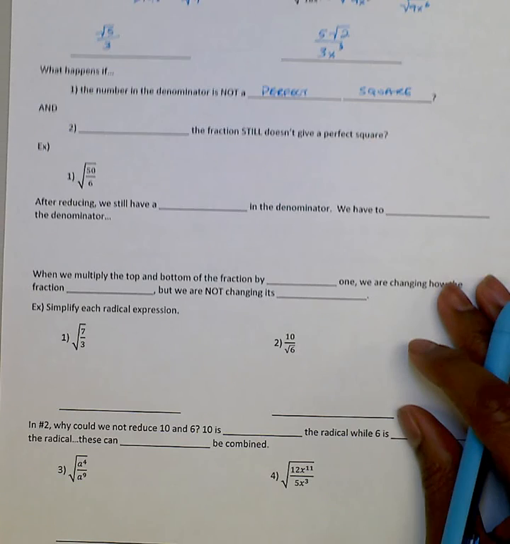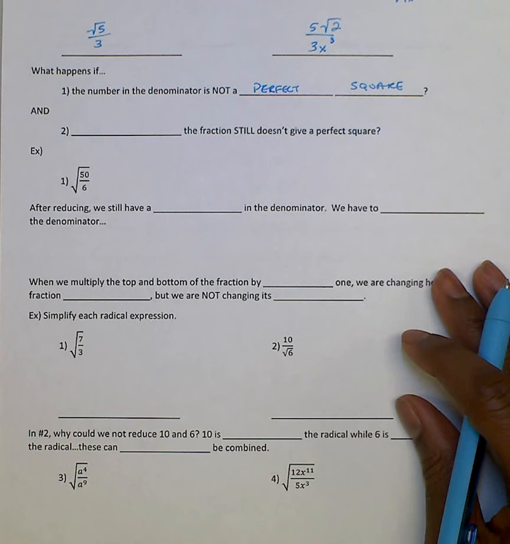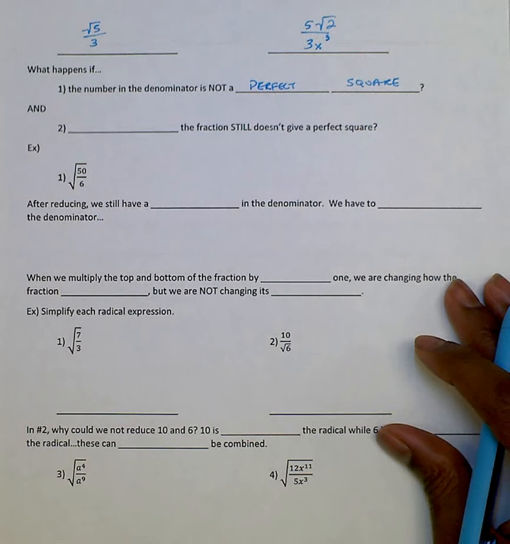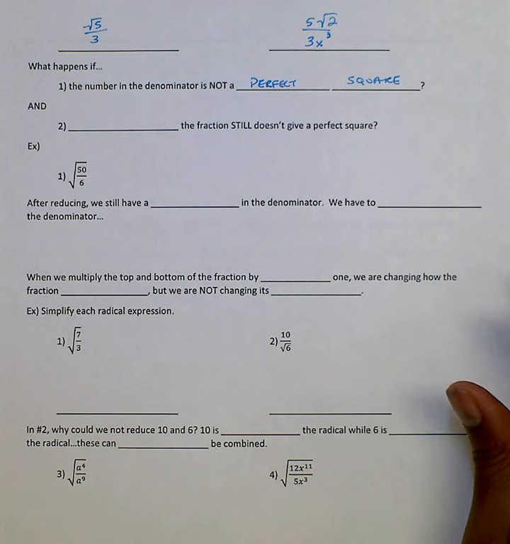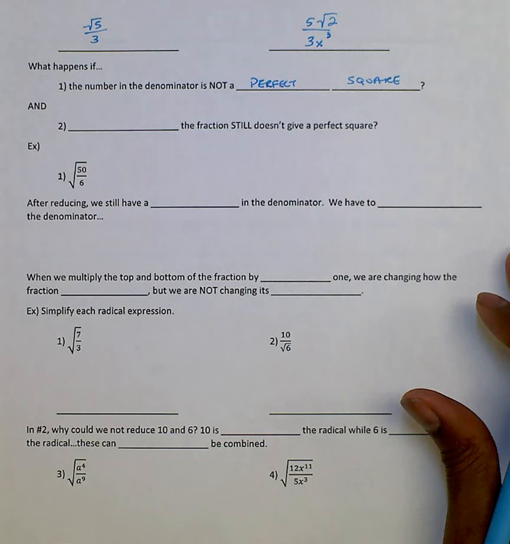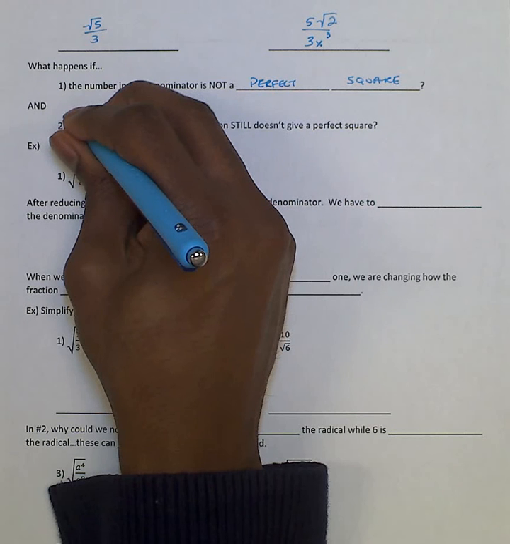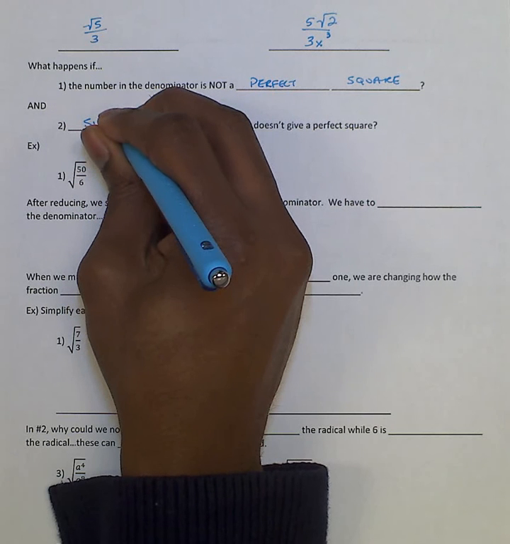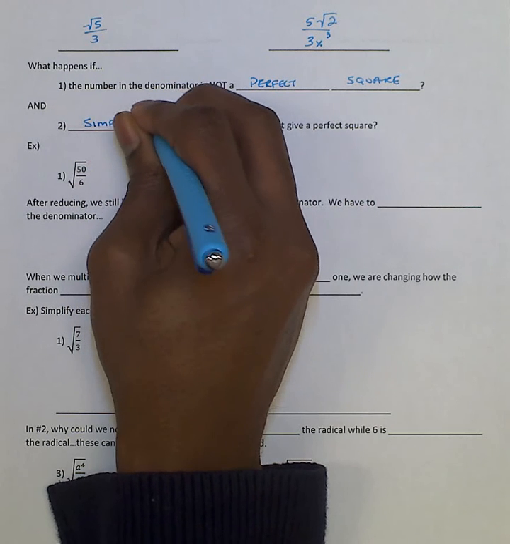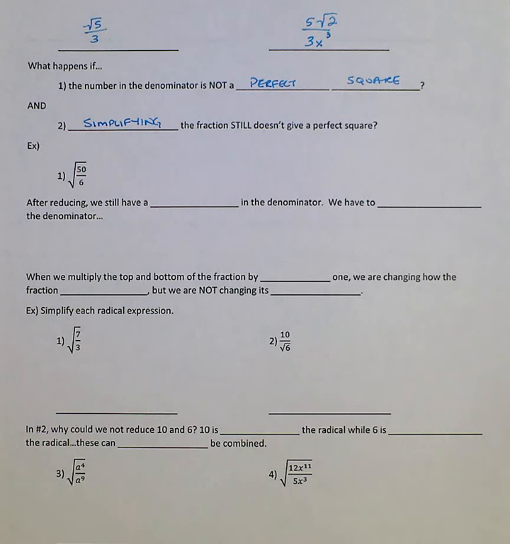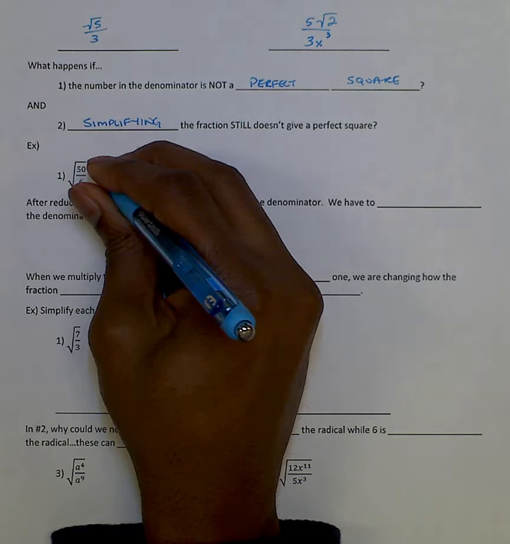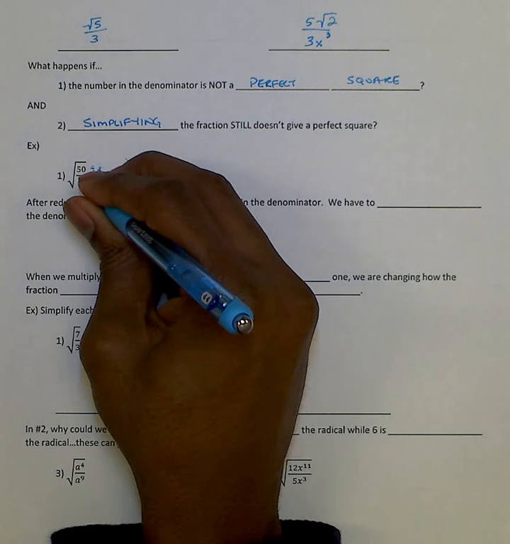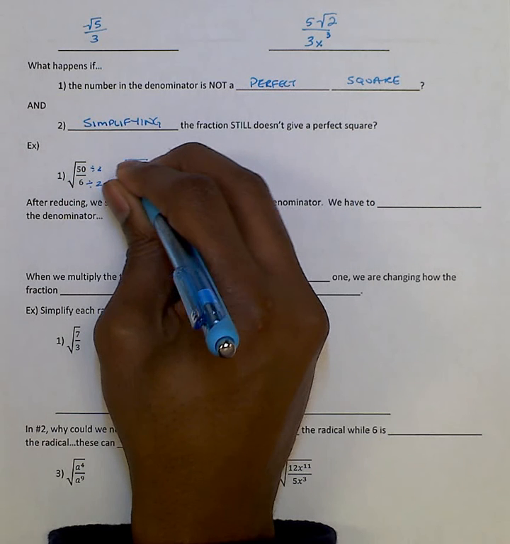Alright, so what happens if the number in the denominator is not a perfect square and simplifying or reducing the fraction doesn't give a perfect square? Okay, so let's look at it like in this example. We have radical 50 over 6. So we see 6 isn't a perfect square. Let's simplify. Okay, I can take 2 out.